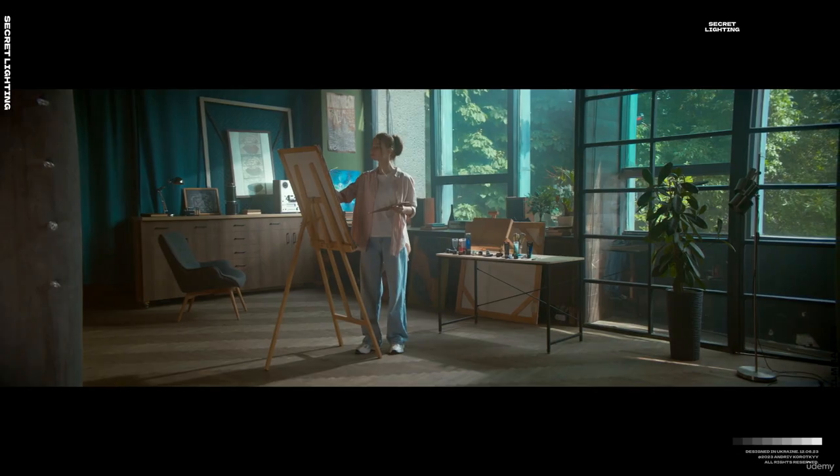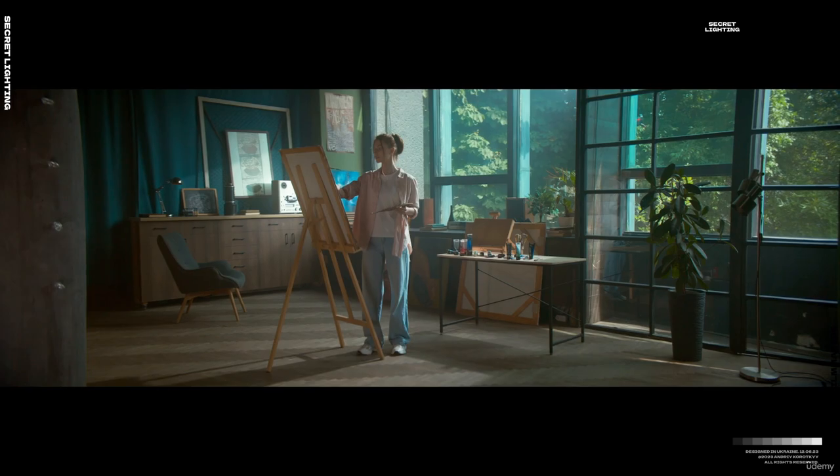Hello. We continue to explore daytime lighting setups. To reinforce your knowledge, let's change the location. The main feature of this location is the large windows.